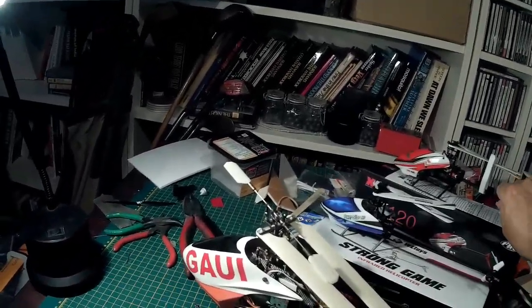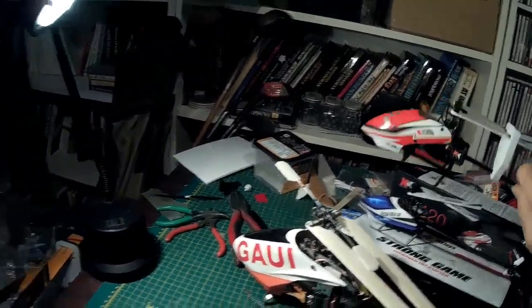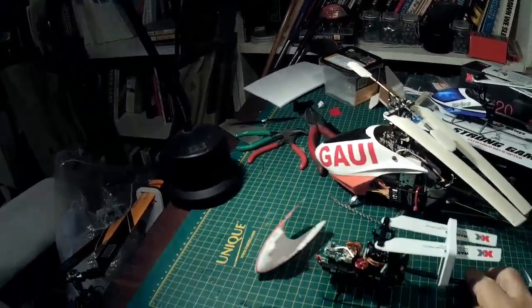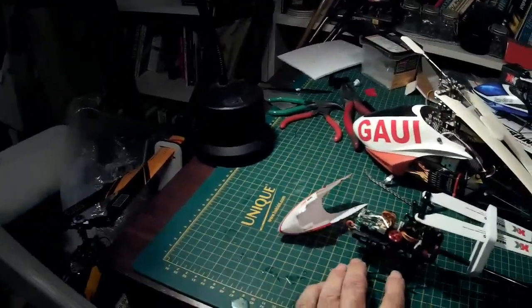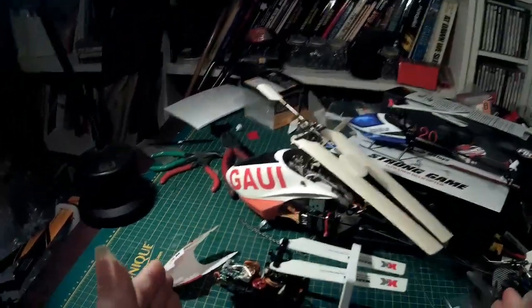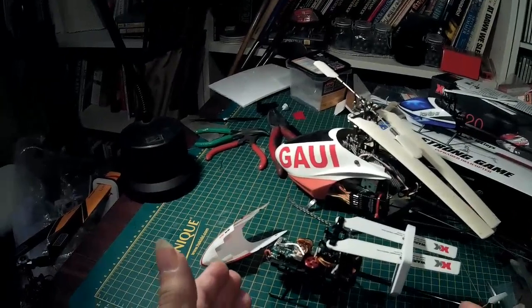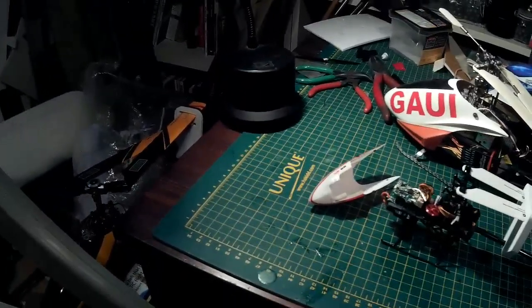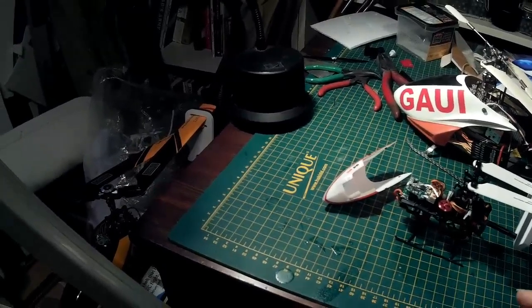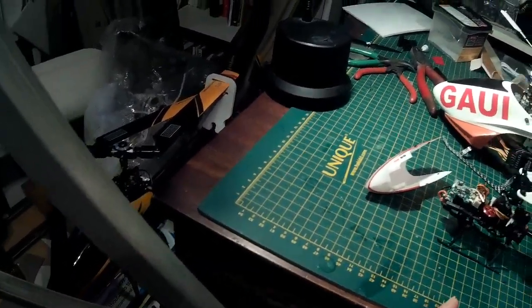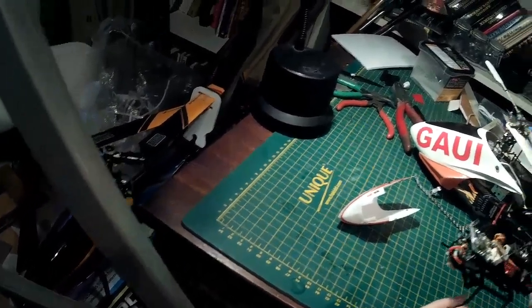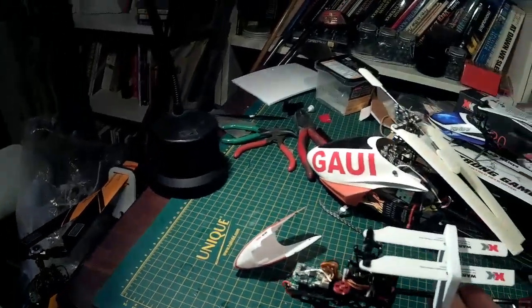So this is an XK120, which is a relatively recent helicopter from XK, basically an update, a slightly bigger version. They've got the K100, K110, K120, K130. This has a flight controller built into it.